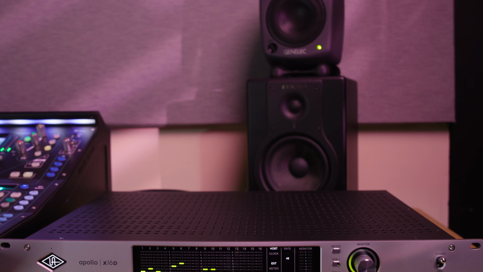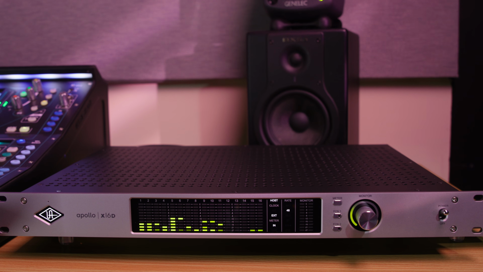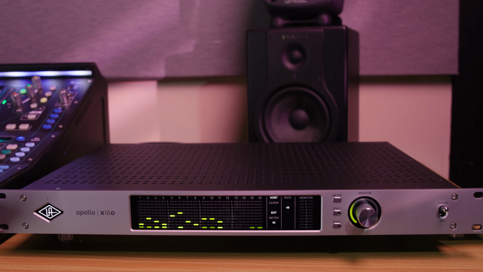So, it only makes sense that they've created an Apollo with Dante I/O that can not only be used in audio network studio environments, but brings the power of UAD plugins to live sound environments too. The x16D has 16 channels of Dante I/O and 6 DSP cores for running UAD plugins in real time.